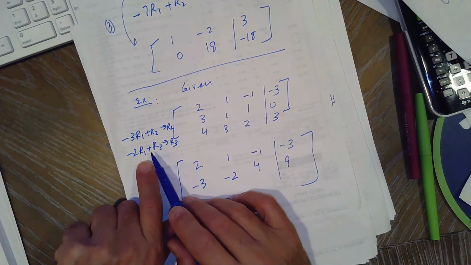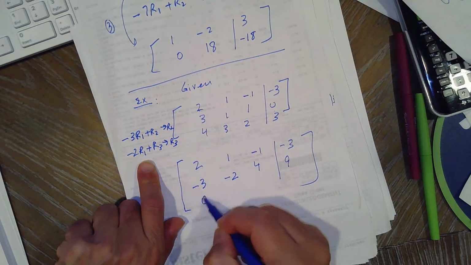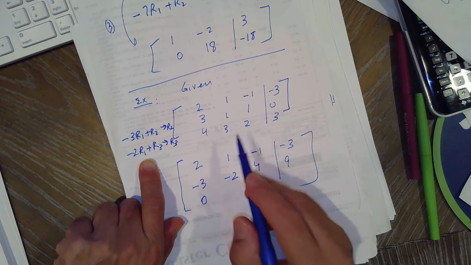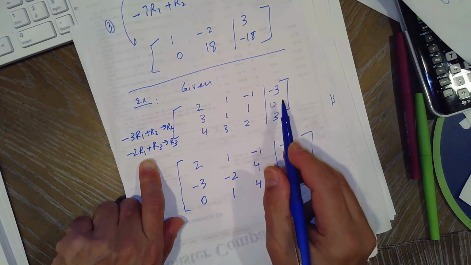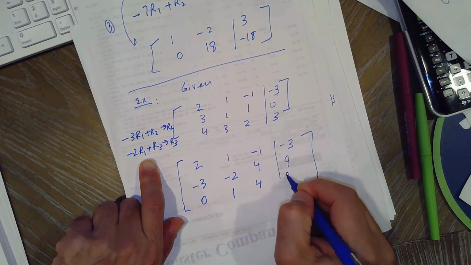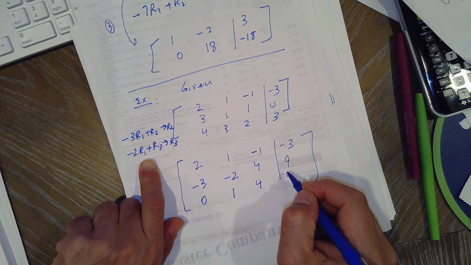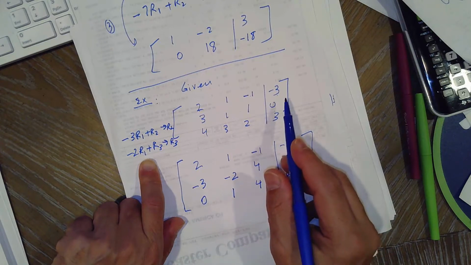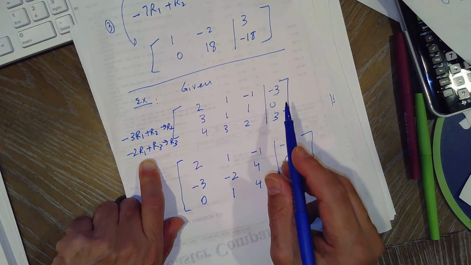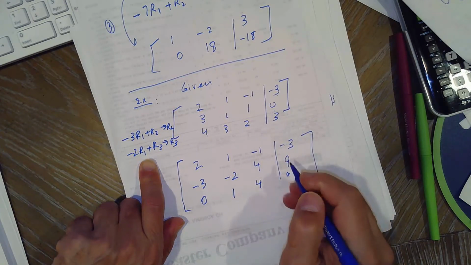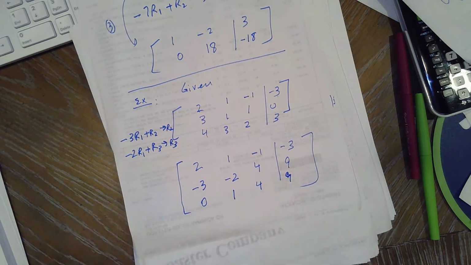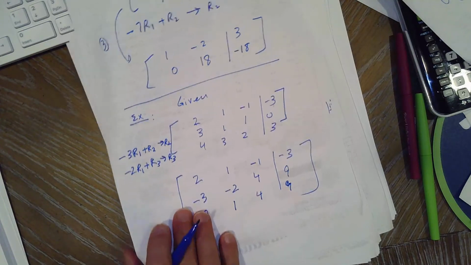Then we'll do -2 times 2 is -4 plus 4 is 0, -2 plus 3 is 1. 2 plus 2 is 4, and then 6 plus 3 is 9. Okay.